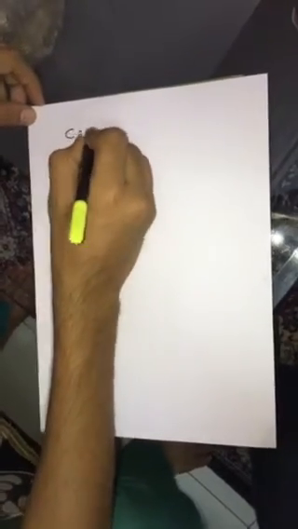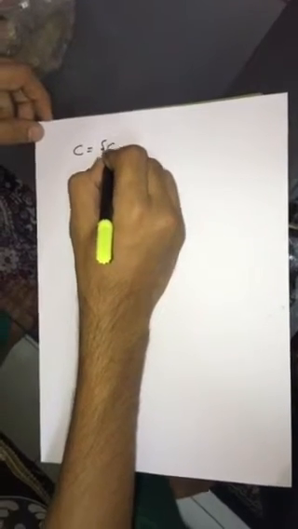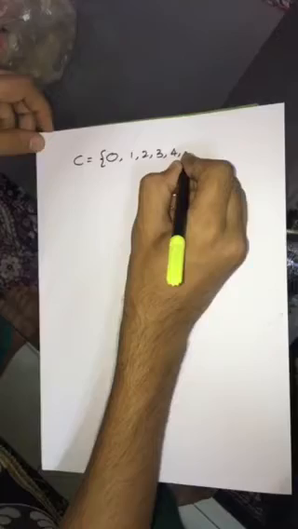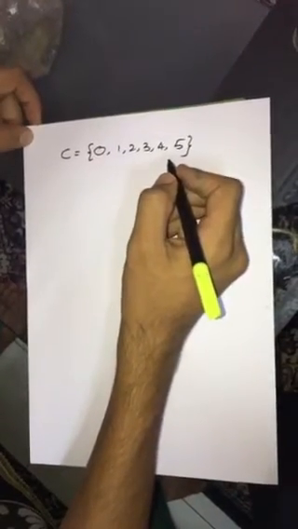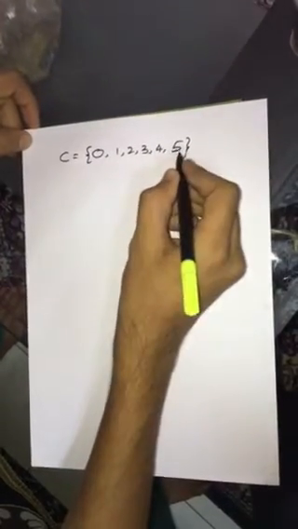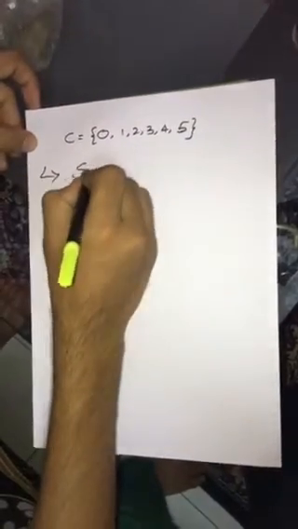So we'll take another set example. Let's set C. Let this set be an example of the whole numbers starting from 0, that is 0, 1, 2, 3, 4 and 5. These are the whole numbers that start from 0 and end at 5, that is the first 6 whole numbers. Now we'll move on to the set builder form.